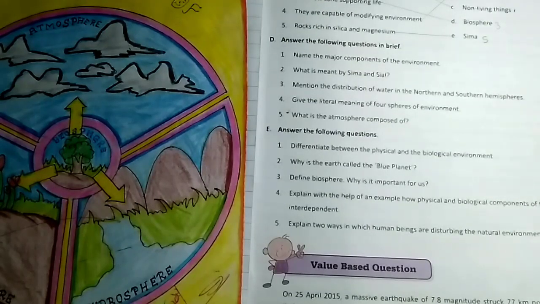Dear student, now we will see the second question. What is meant by Sima and Sial? Dear student, Sial is the uppermost part of the lithosphere. Lithosphere का सबसे ऊपरी वाला भाग होता है. And this Sial is mainly rich in silica and aluminium. Si means silica, and Al means aluminium.